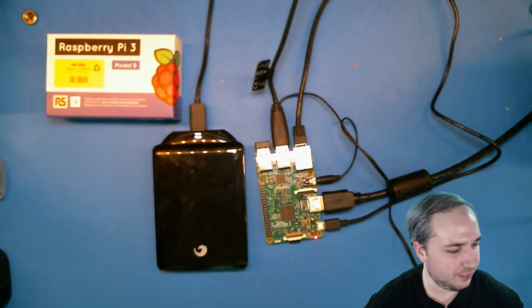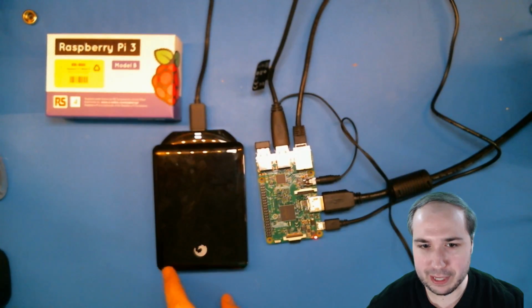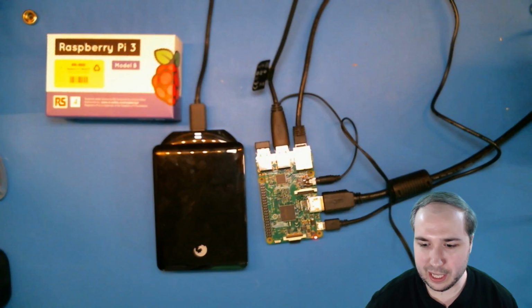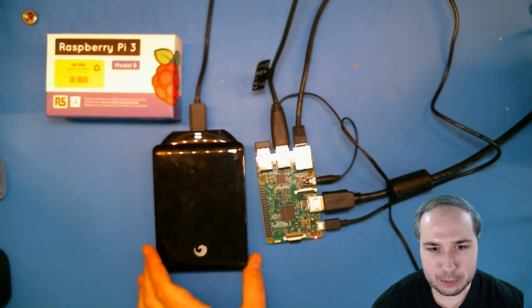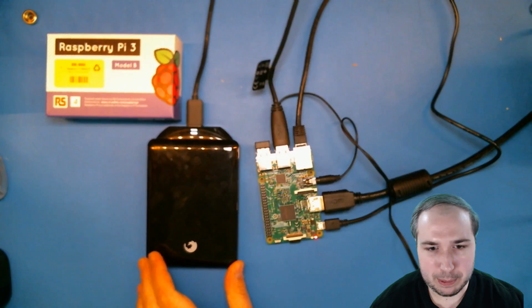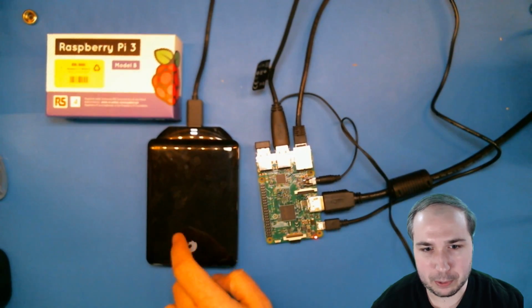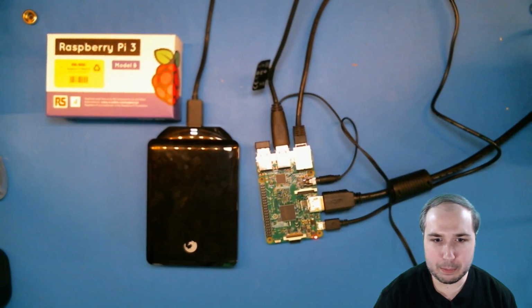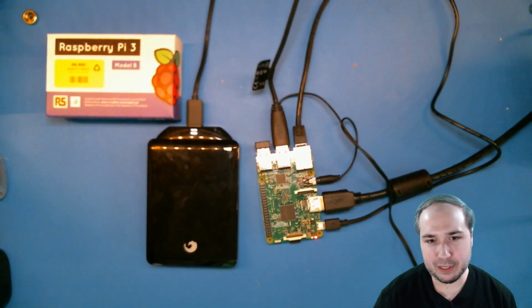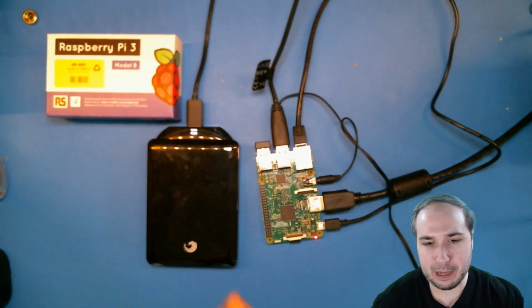This is the Raspberry Pi 3, and this is a little external hard drive that I have. It's a little Seagate 1 terabyte model, just a typical kind of external drive. You can pick these up anywhere. I have this directly connected to the Pi, so I don't have an external power source. That's one new thing with the Pi 3: it has a little bit better power stage so that it can support higher power devices. So it seems to be running this hard drive just fine without an external power supply.